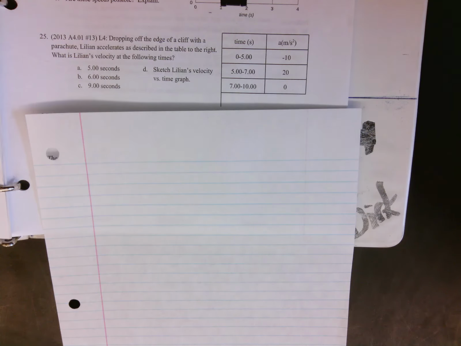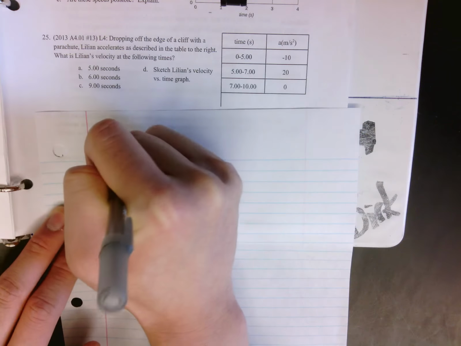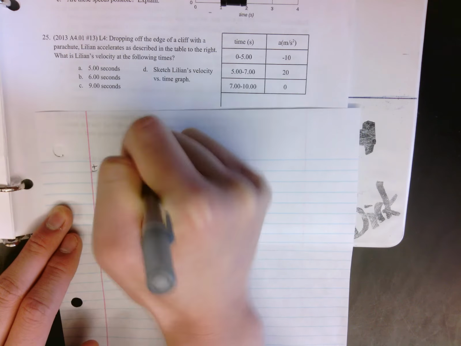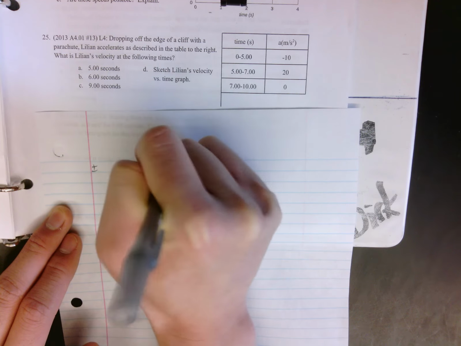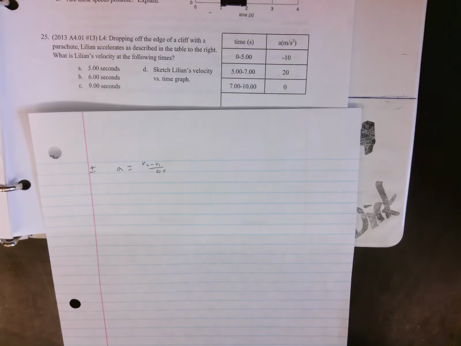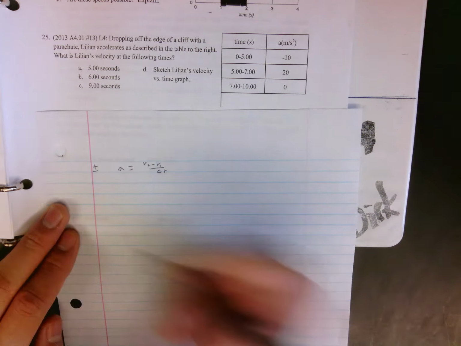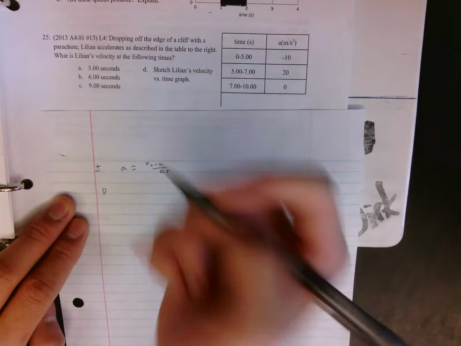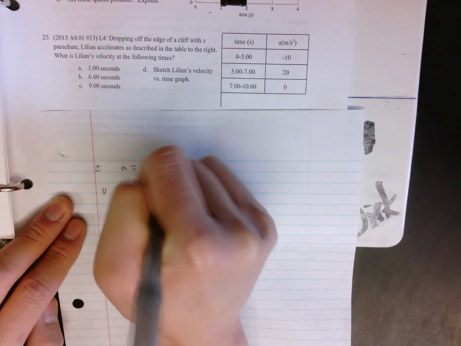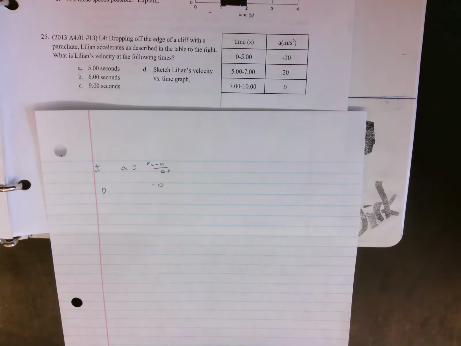And so the important thing to remember is that a equals v2 minus v1 over delta t. Right? And using this, you can solve for the velocities. So to solve for them, first solve for the velocity at 5 seconds. We know that v1 is 0, because she starts from rest when she drops off the edge.